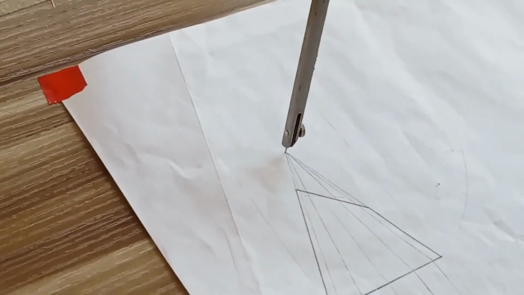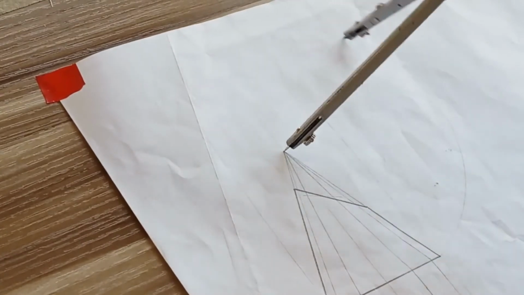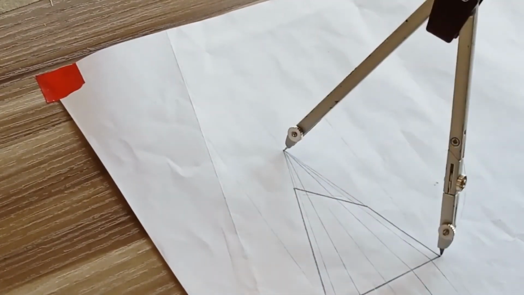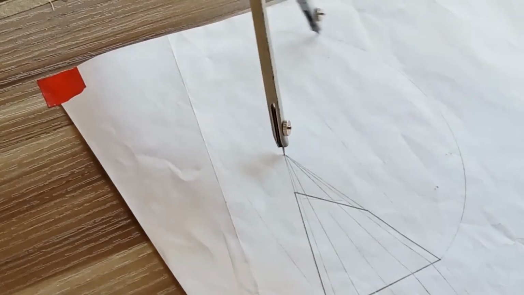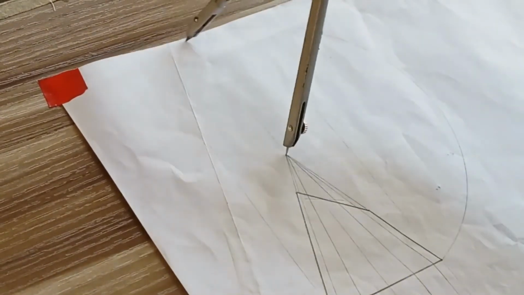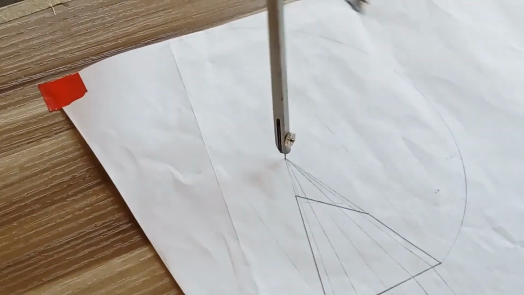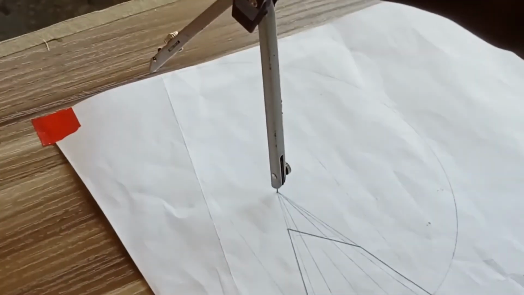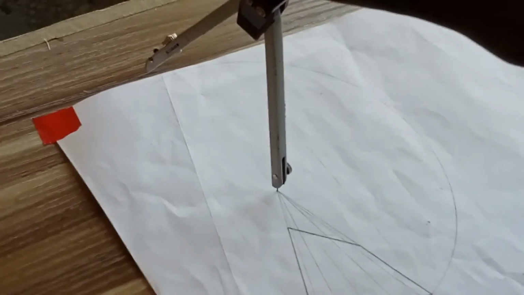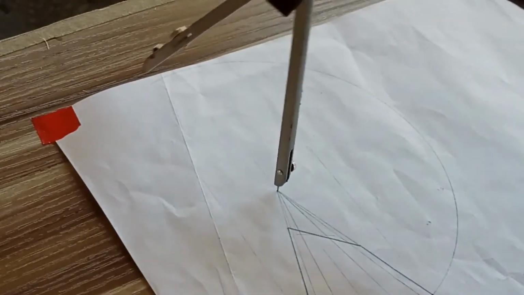So back to the drawing. Put your compass pin on the apex of the triangle and extend it to one side of the base of the triangle. Then draw a semicircle, but with a continuous line, at least for now.